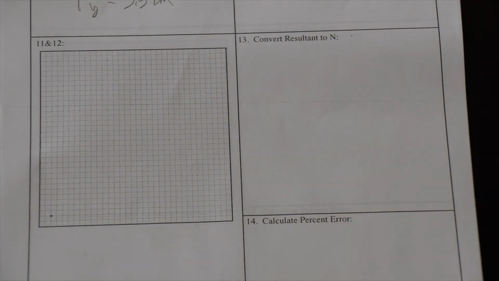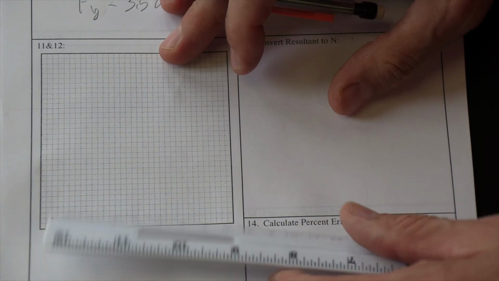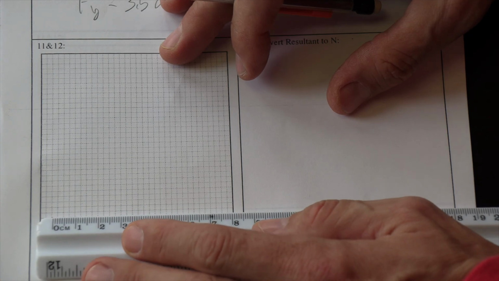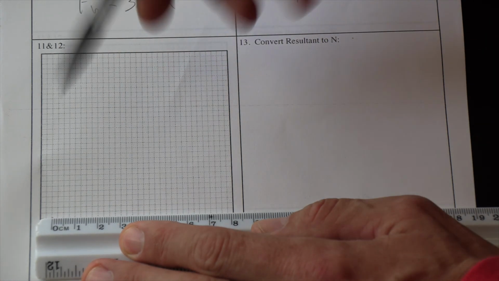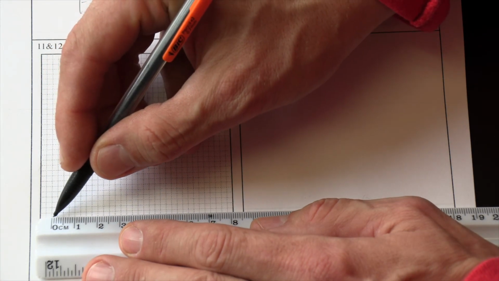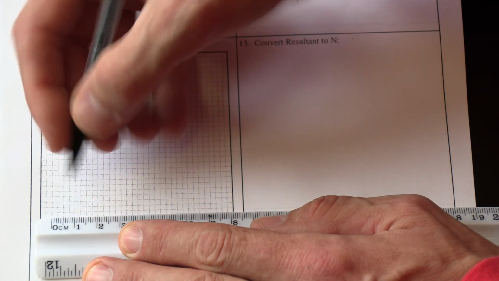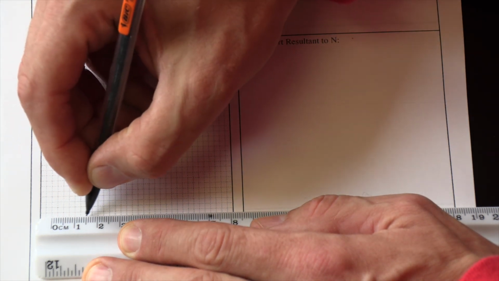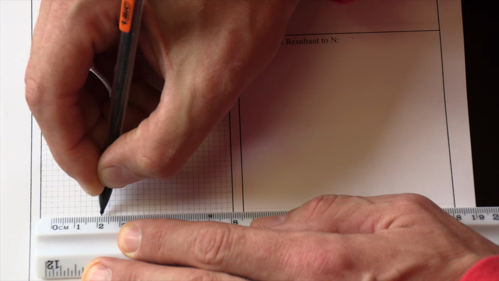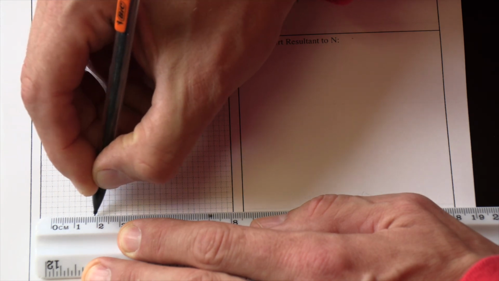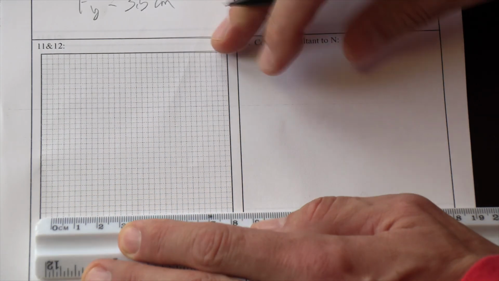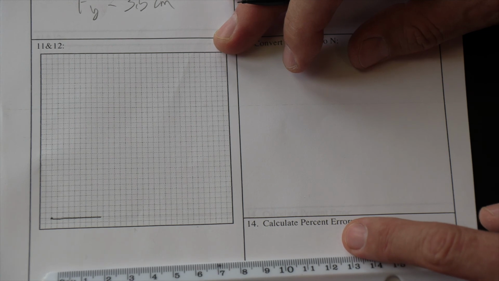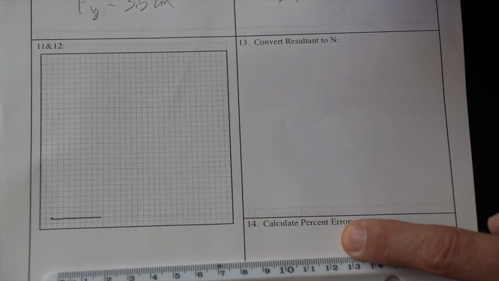So in the x direction, I'm going to get a ruler, and I'm going to try and be as accurate as I can: 2.14 centimeters. So I draw a line, something like this, 2.14, something like that. There's an accurate line, 2.14 centimeters in the x direction.